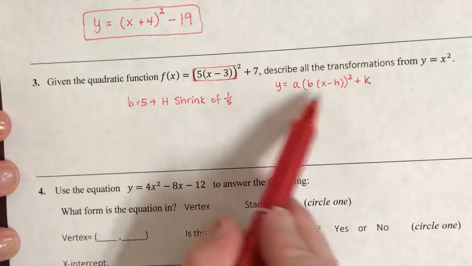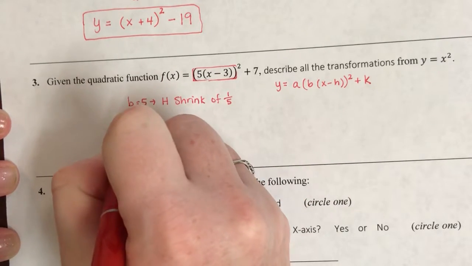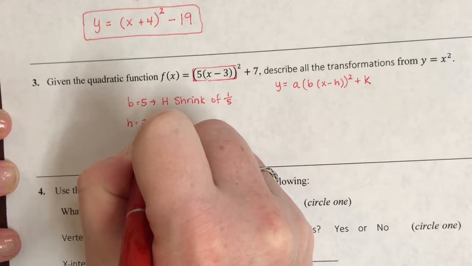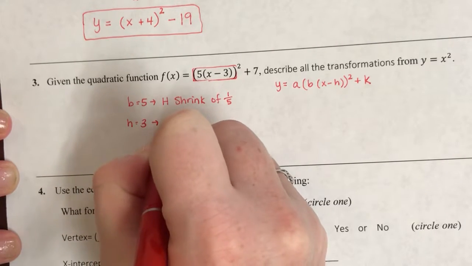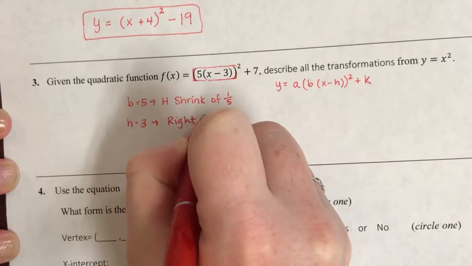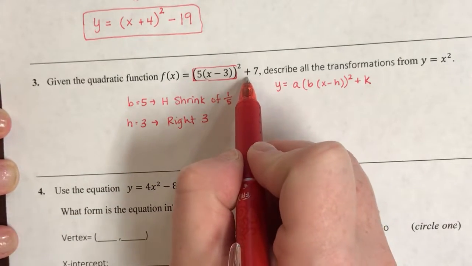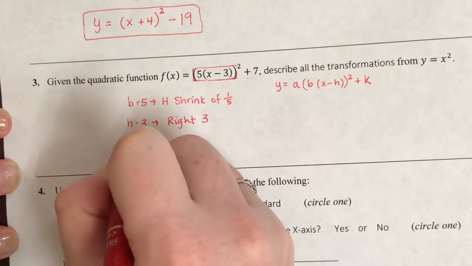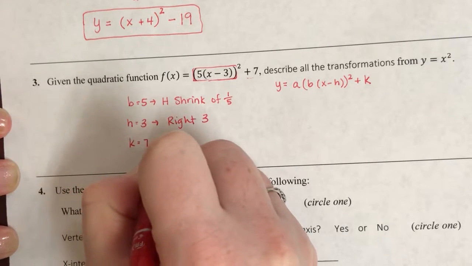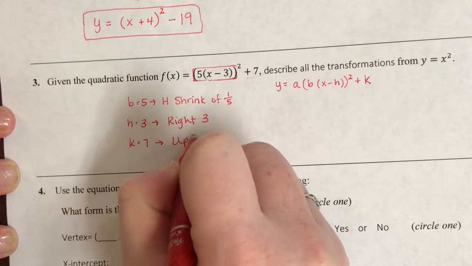The 3 would be our h, so we are shifting to the right 3 units. And the plus 7 is our k, so we are shifting up 7 units.